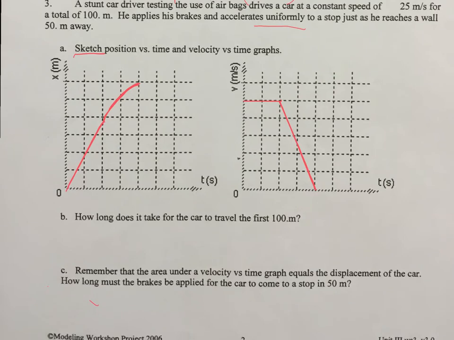It asks me how long does it take the car to travel the first 100 meters. So I can just do this with a little bit of calculations if I want to. So I know that it's not accelerating. So velocity equals displacement over time. So if I want to find time, it's just my displacement over velocity. So my displacement, I know he's gone 100 meters. And he was going 25 meters per second. So it's 4 seconds. So I know from here to here is really just 4 seconds.